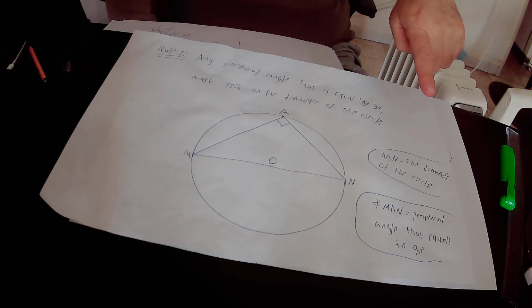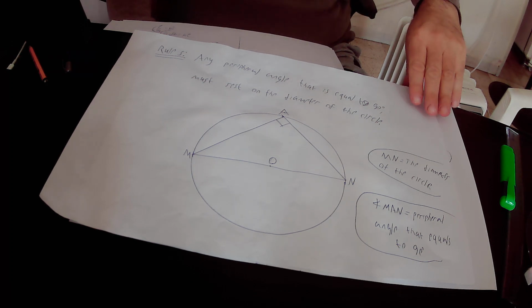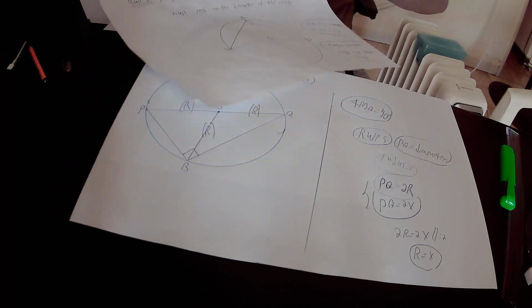Why is MN the diameter of the circle? Because of the fact that it passes through point O, that is the center of the circle. And we know that any line that passes through the center of the circle must be a diameter of the circle. So in conclusion, we can say that because peripheral angle MAN equals 90 degrees in its size, therefore it is subtended on the diameter of the circle. We can implement rule number 5 in our drawing.